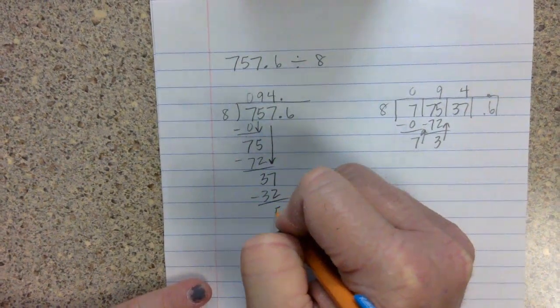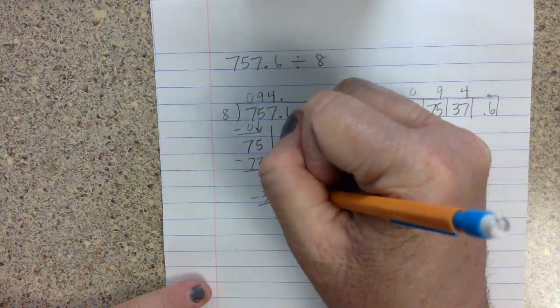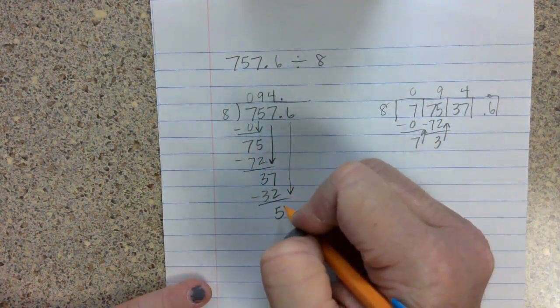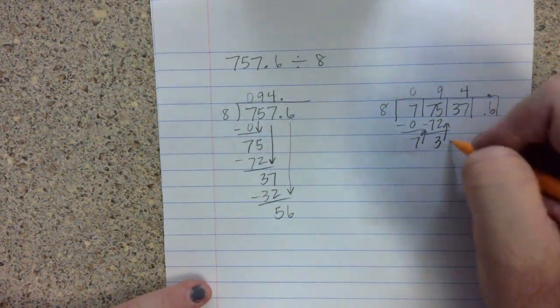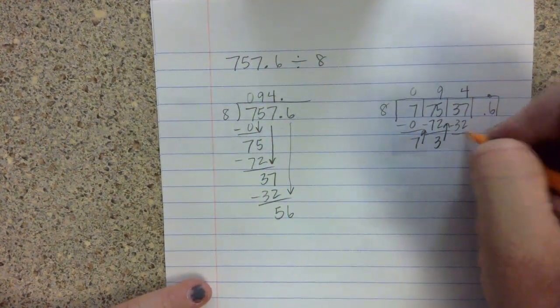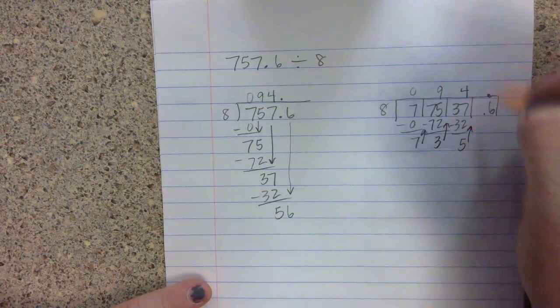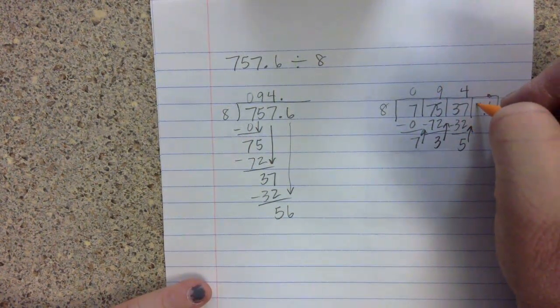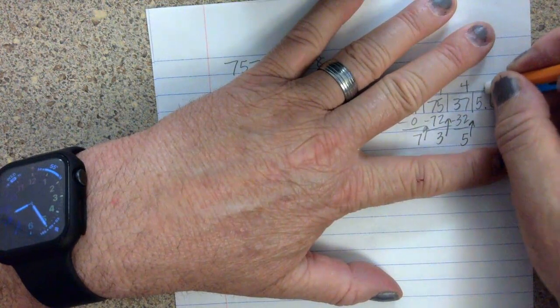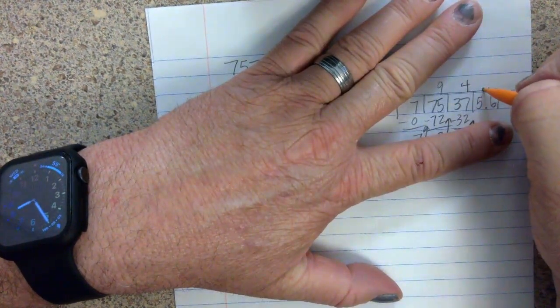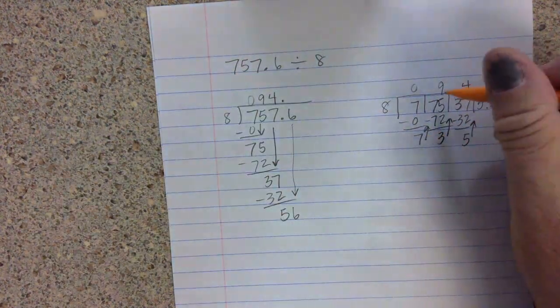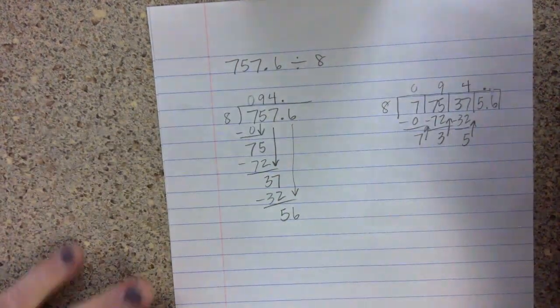I'm going to bring down the 6. 32. I'm going to bring up the 5. That decimal point is here after the 4. 94 point something.